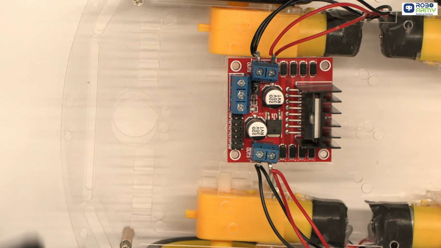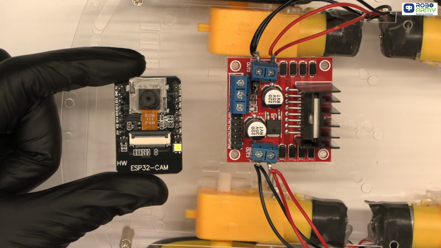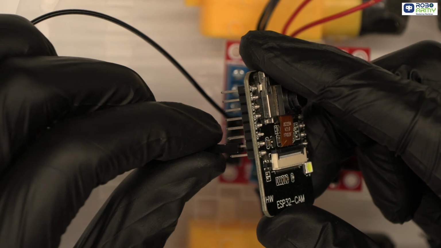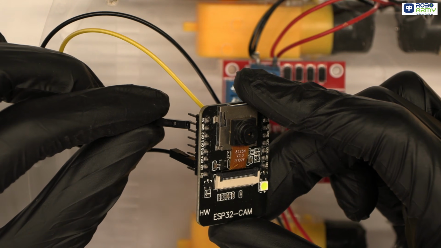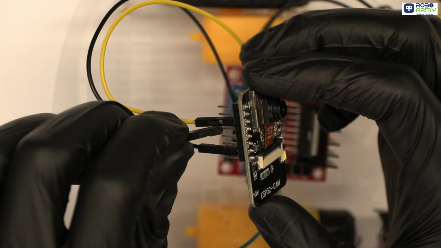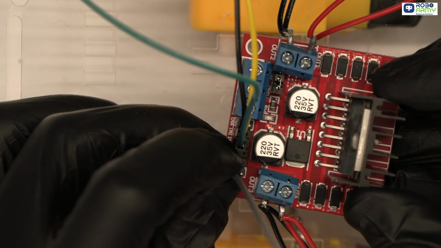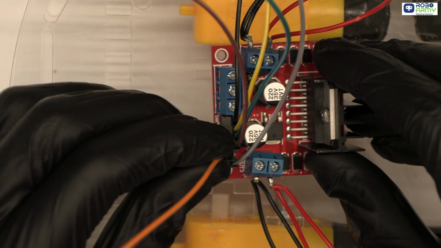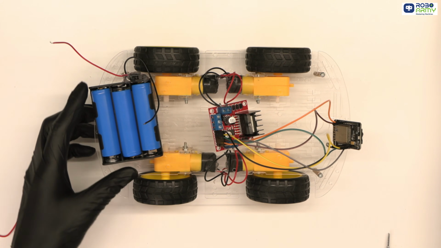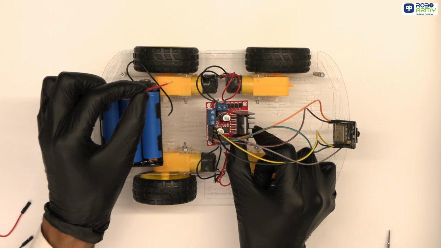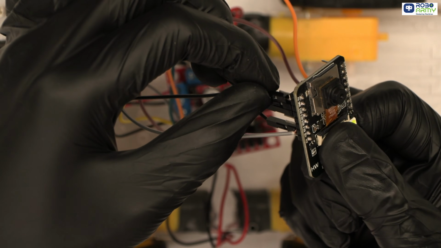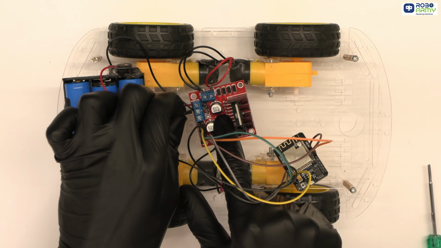Now first take your ESP32-CAM module and motor driver. Motor driver connections. Connect right motor ENA pin to GPIO 2, right motor IN1 to GPIO 12, right motor IN2 to GPIO 13. Left motor ENB pin to GPIO 2, left motor IN3 to GPIO 1, left motor IN4 to GPIO 3. Now connect motor driver VCC to battery positive, motor driver GND to battery negative. And make sure the ESP32-CAM GND is connected with motor driver GND.